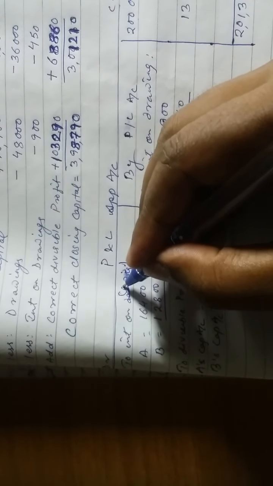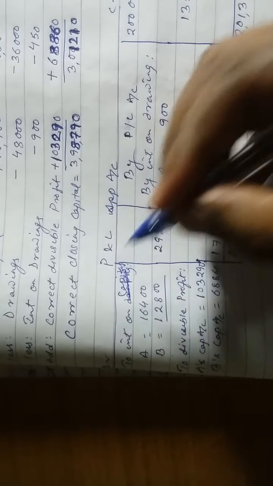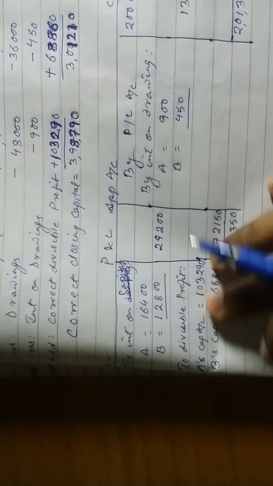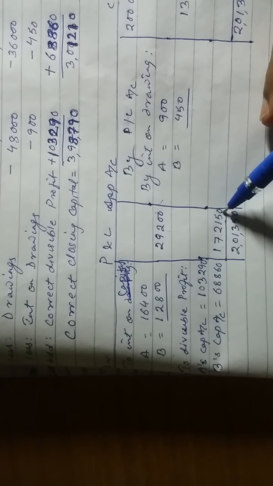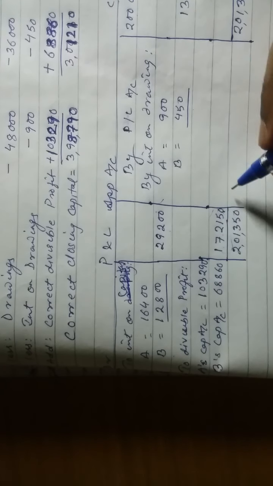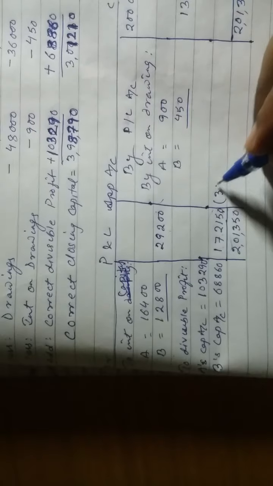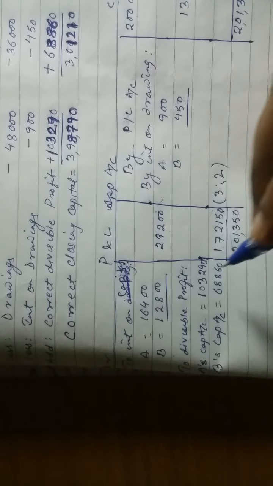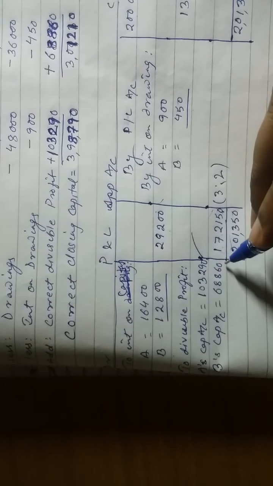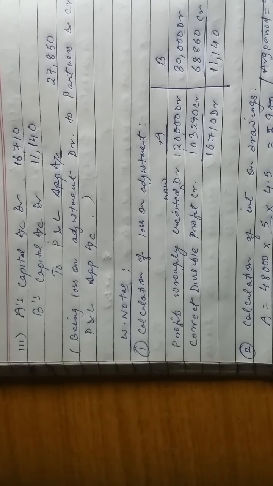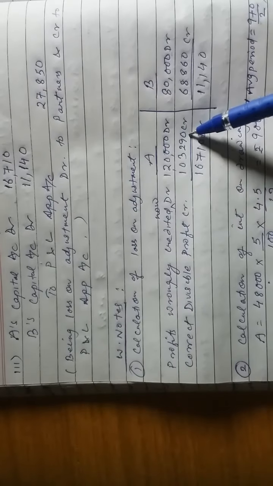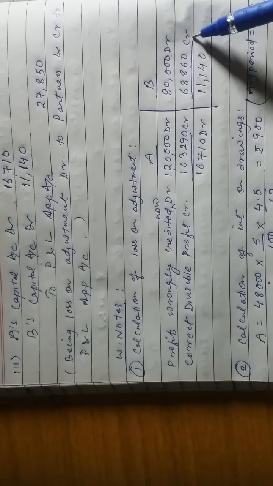Interest on capital is written on the debit side of the profit and loss appropriation account, and after that the divisible profit comes to 1,72,150. When you distribute this in the ratio 3:2, you get 1,03,290 and 68,860 for the partners, which should be credited. So the correct amounts are these. In the calculations you can see 1,03,290 credited and 68,860 credited.